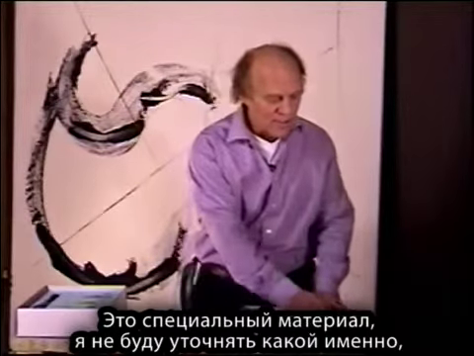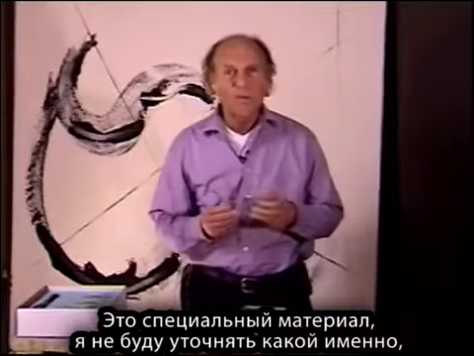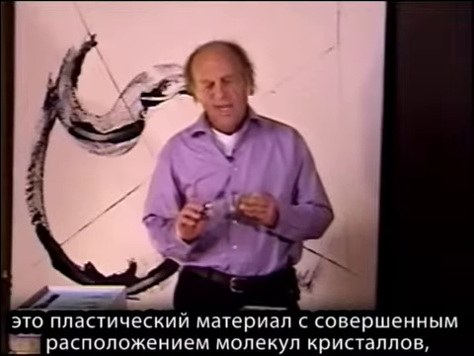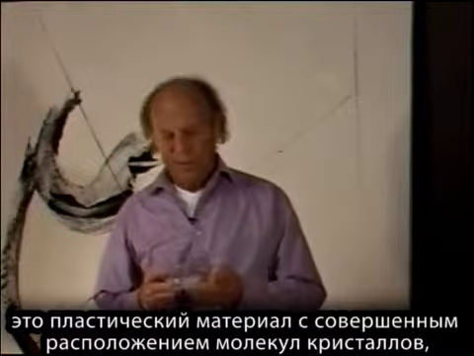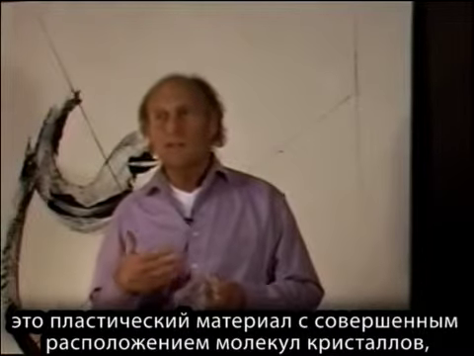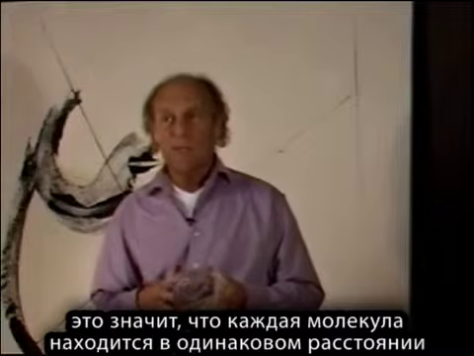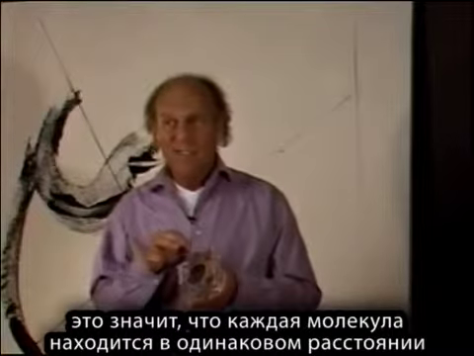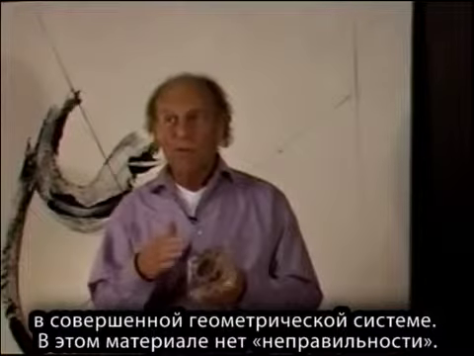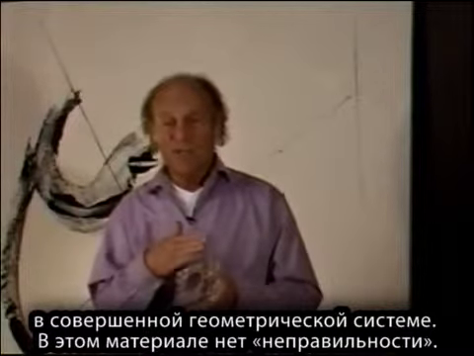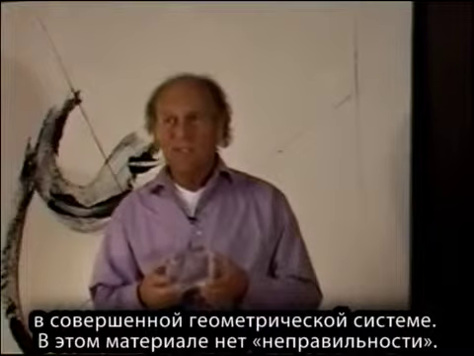It's a special material that I'm not going to disclose what it is. It's a plastic material that has an absolute perfect crystalline arrangement of the molecules in it. That means every molecule has exactly the same distance to every other molecule in a perfect geometrical structure. There are no irregularities in this material.